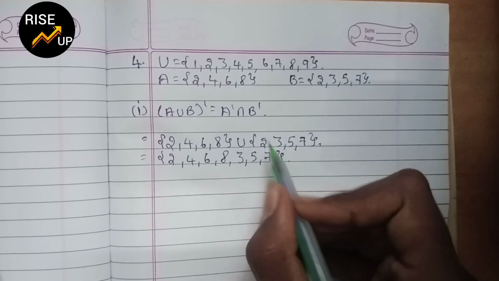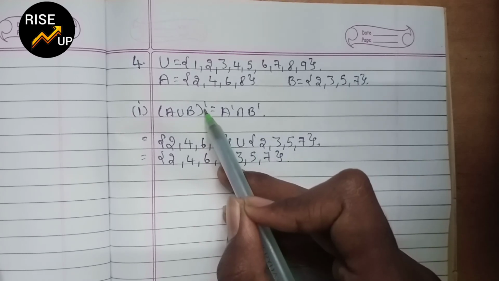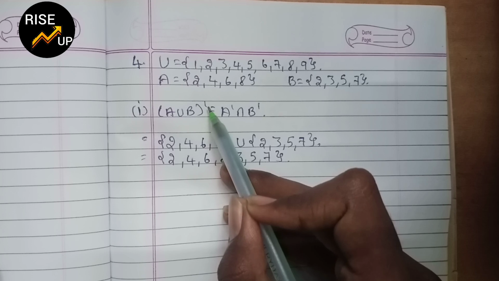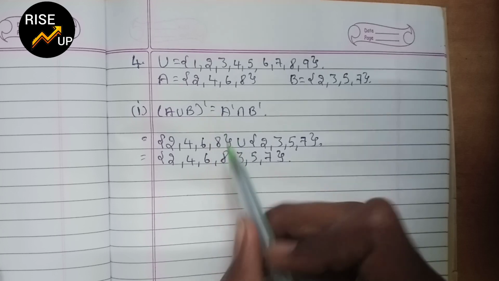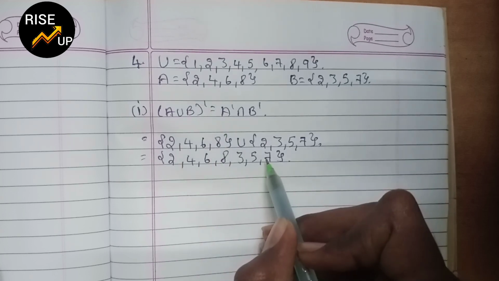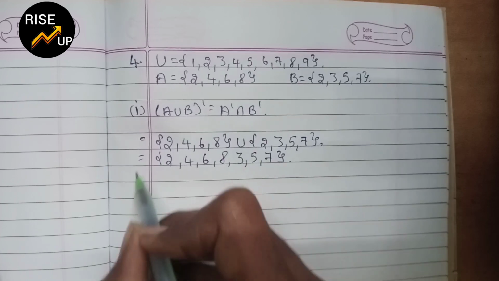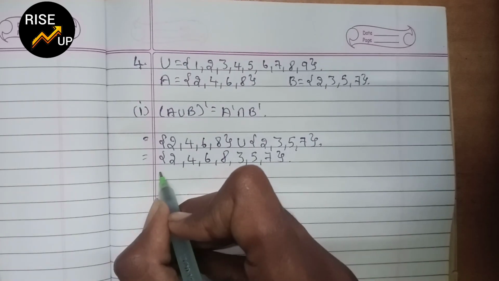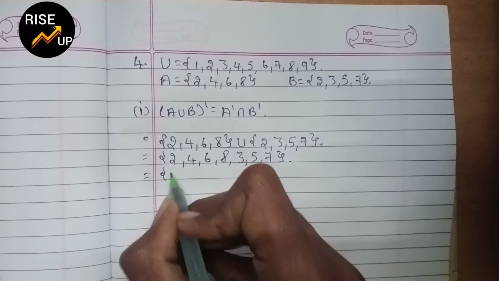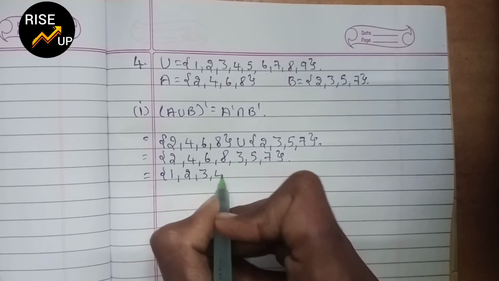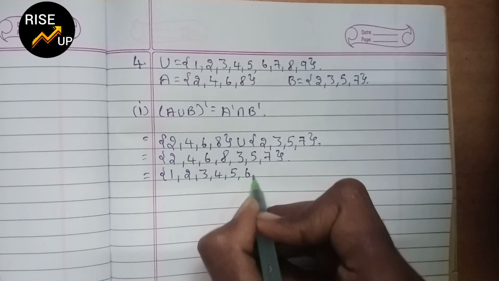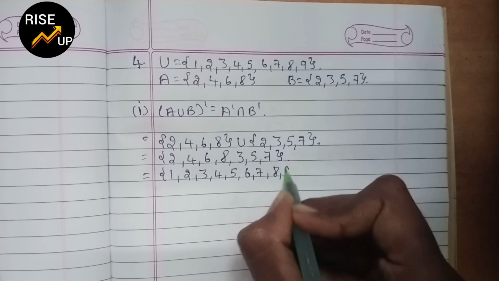After completing the union, the next step is to do the complement. How will you do the complement? You should subtract these elements from the elements of the universal set. So write down the elements of the universal set, which are already given in the question itself.